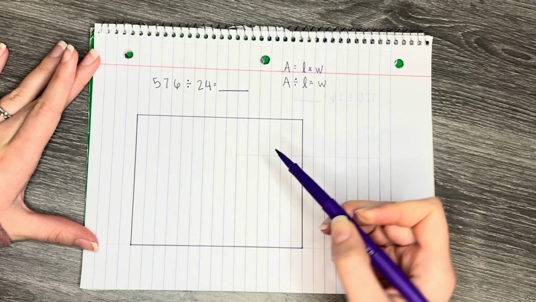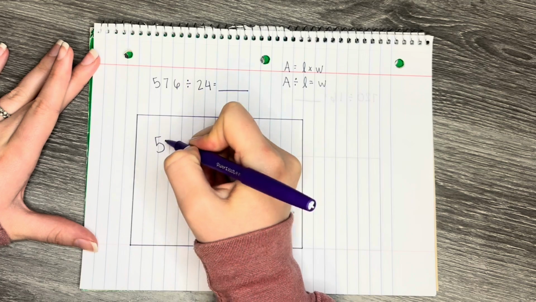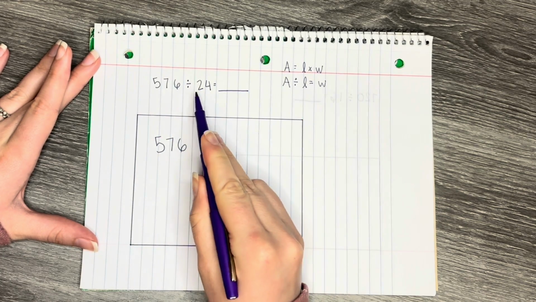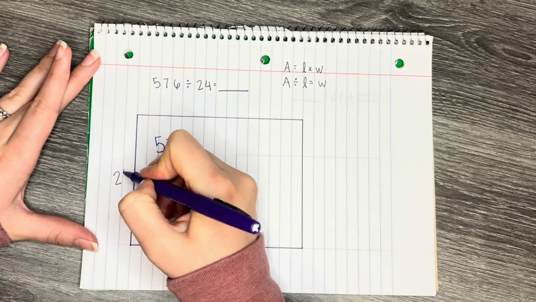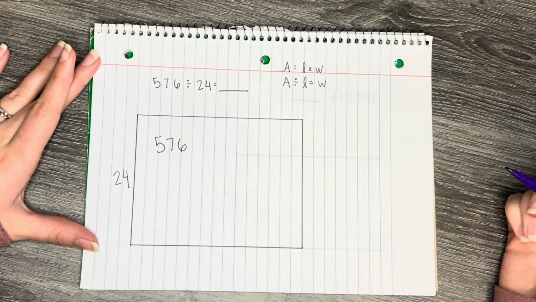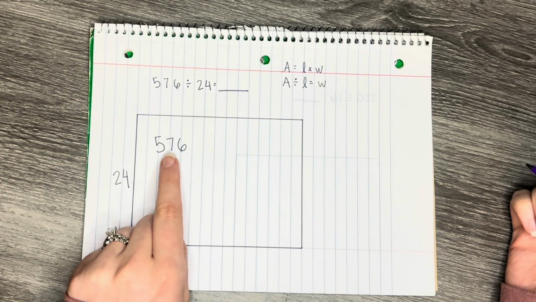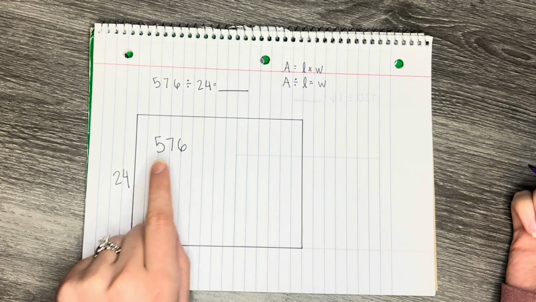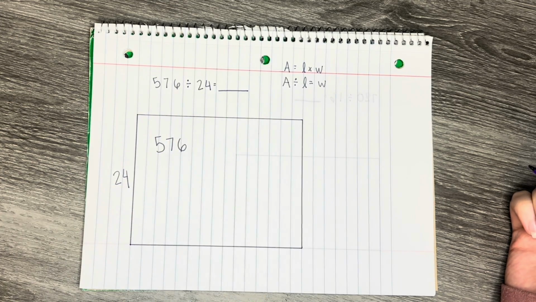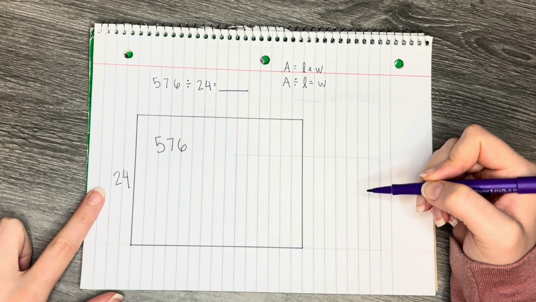So looking at this model, we have our total area, 576. I'm going to write that on the inside, divided by this length of 24, is going to equal the width across the top of this model. My goal is to get as close as possible to 576 as I'm trying to find my length and the width to minimize the steps required to solve this. I'm going to come over to the side and create what I call a division menu, some options.